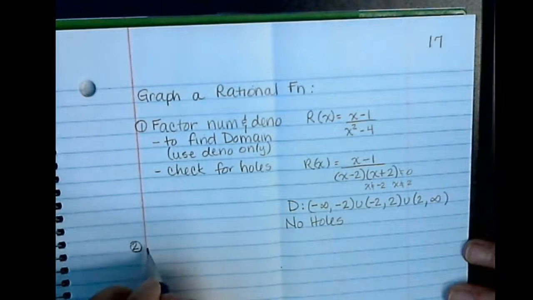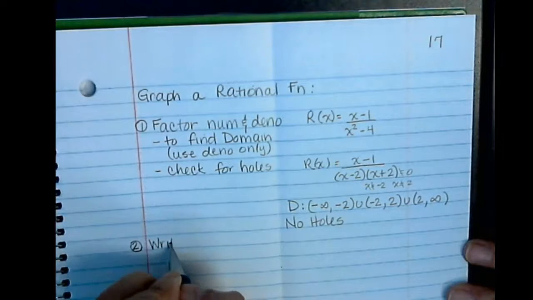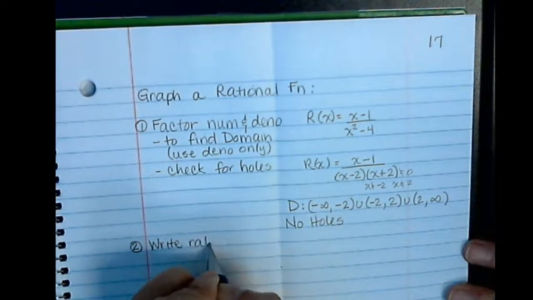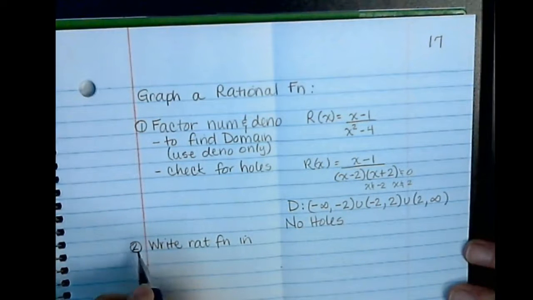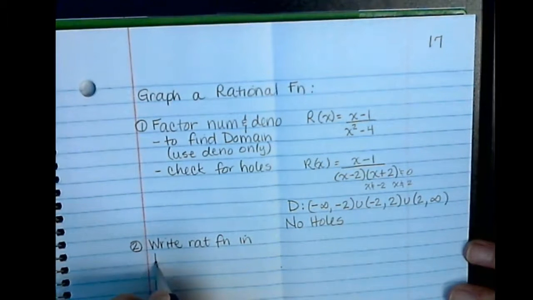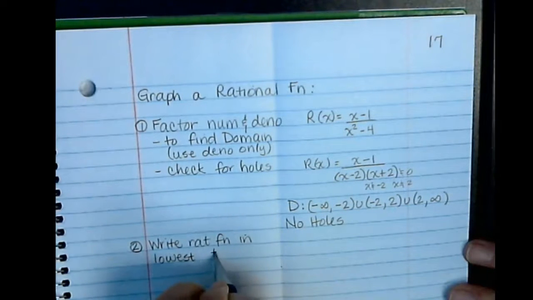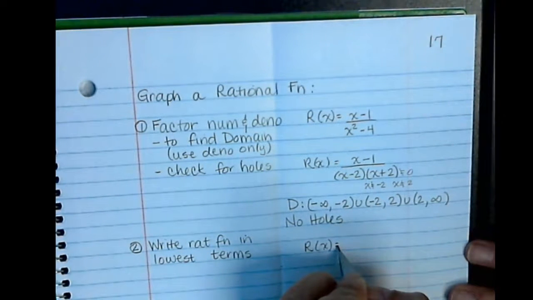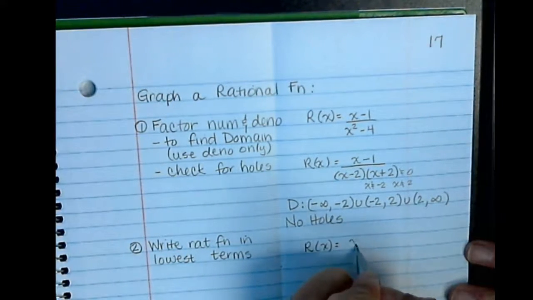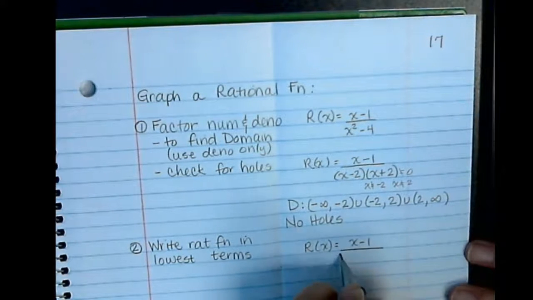Second thing we want to do is to write our rational function in lowest terms. In other words, if we had a hole, we want to go ahead and cross out the factor from the top and from the bottom. We don't have that, so ours is already in lowest terms. So r of x is already in lowest terms: x minus 1 over x minus 2, x plus 2.